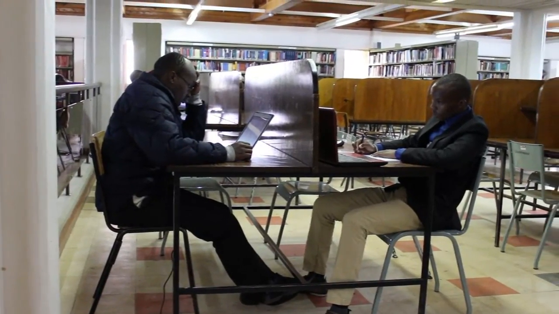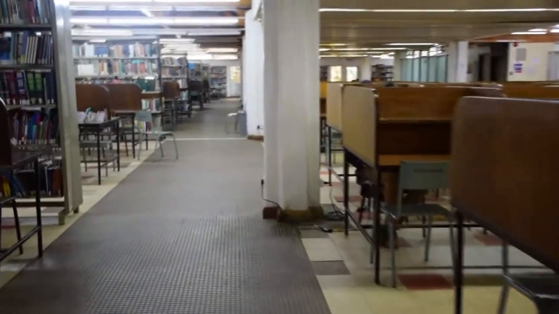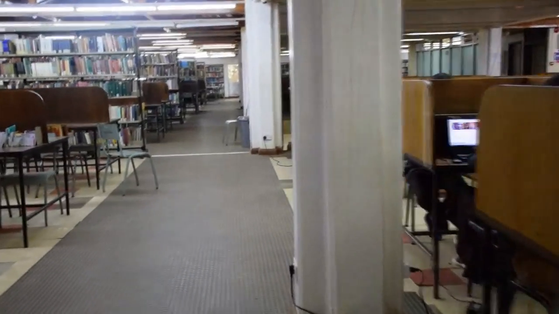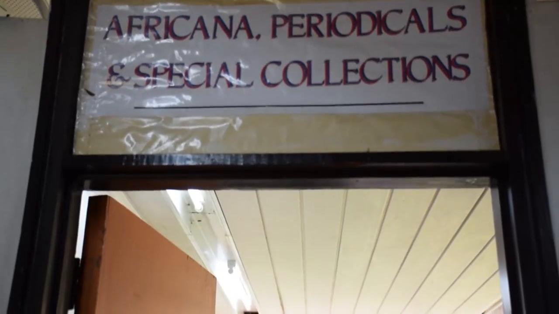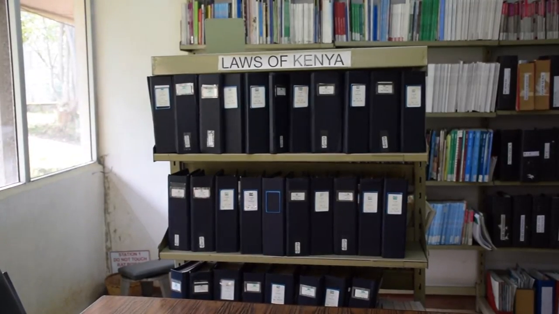There we have it. Users are allowed to either utilize the resources in the reading area or can borrow. This is governed under the rule of do not reshelve any resource material. And then we have what we call Africana as a collection. Africana are mainly books which are authored by Africans or about Africa. So we keep them in a special place so that researchers can consult them and trace the information they need.